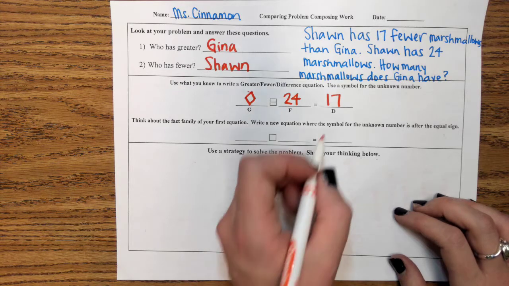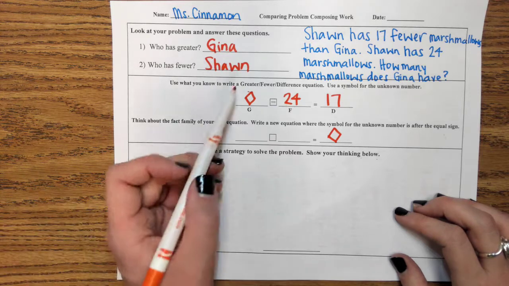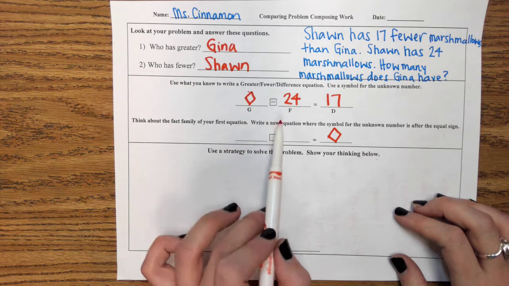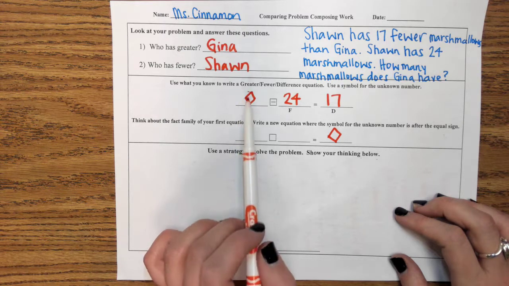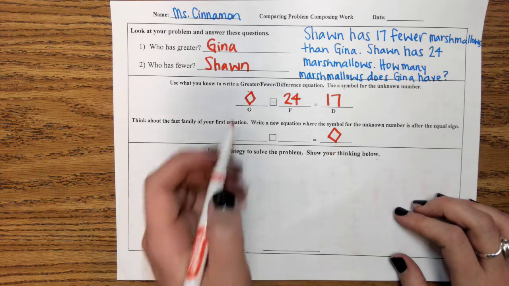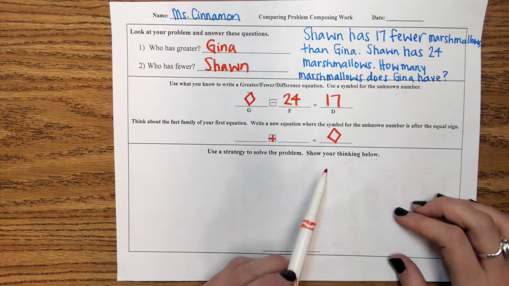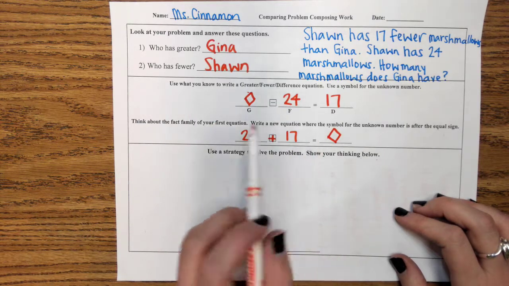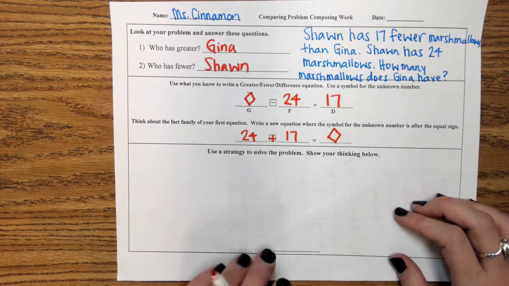Next, I have to switch around my equation so that my symbol is at the end after the equal sign. Up here, I know that my biggest number is going to be my symbol because this is a subtraction problem and the bigger number always goes first in a subtraction problem. So now my biggest number is at the end. Since my biggest number is at the end now, I know that this is going to be an addition problem. The other two numbers I have to fill in are 24 and 17. And you know that you could also put 17 first and 24 next. Since it's addition, it doesn't matter.